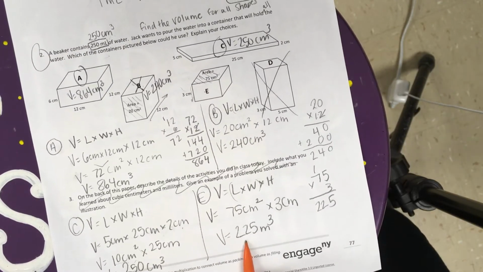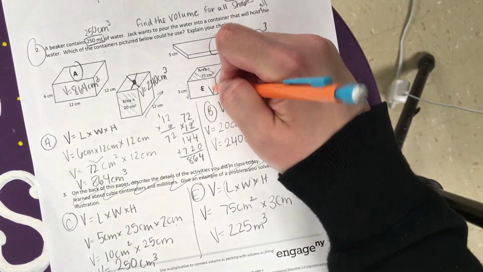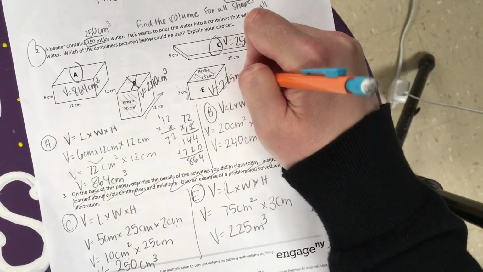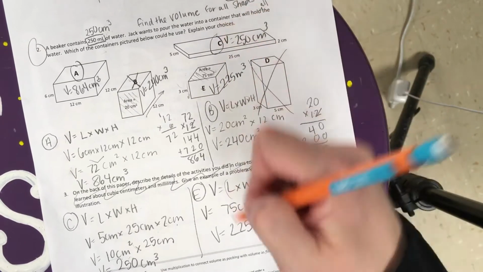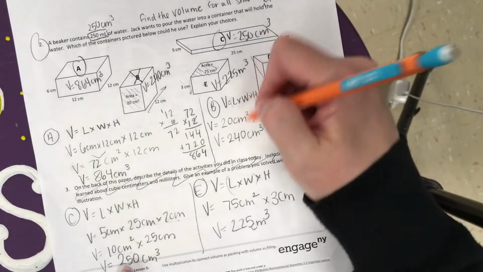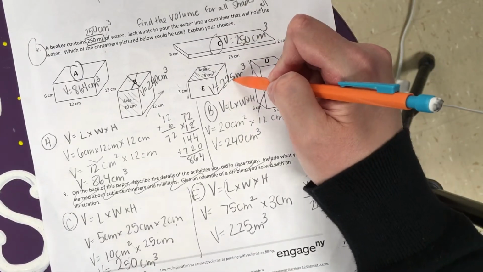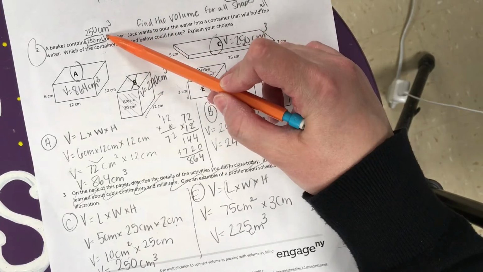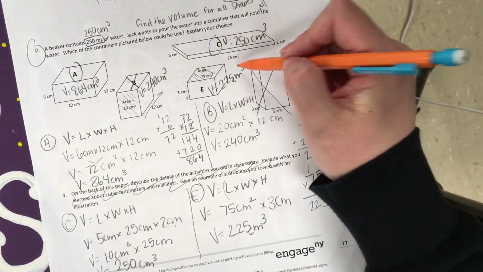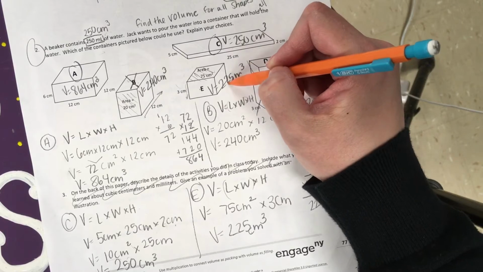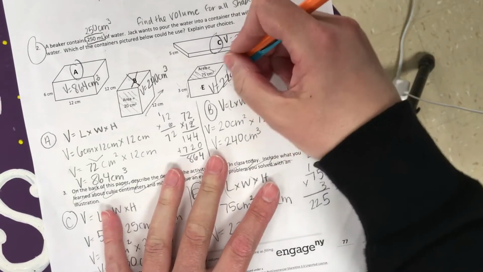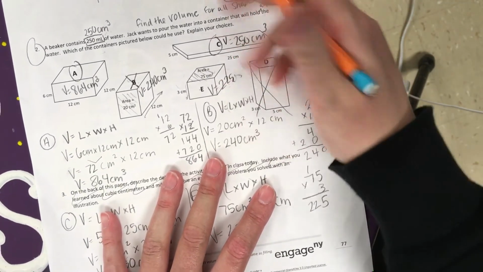And I see that this is 225 centimeters, sorry. Let me fix that down there. Cubic centimeters. That's not enough, because we have 250 cubic centimeters of water. It doesn't fit in this container. This only holds 225 cubic centimeters.